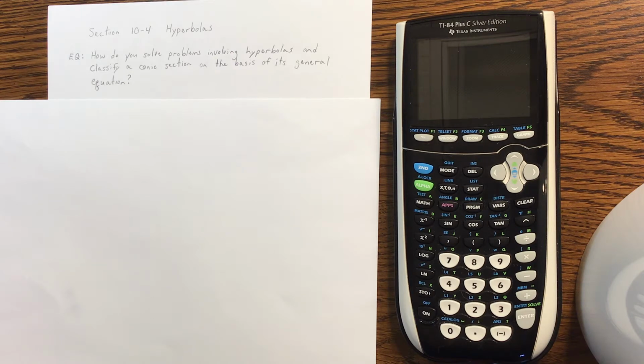Today we're going to look at section 10-4. We're going to focus on hyperbolas. And the big question we want to ask is, how do you solve problems involving hyperbolas? And how do you classify a conic section on the basis of its general equation?